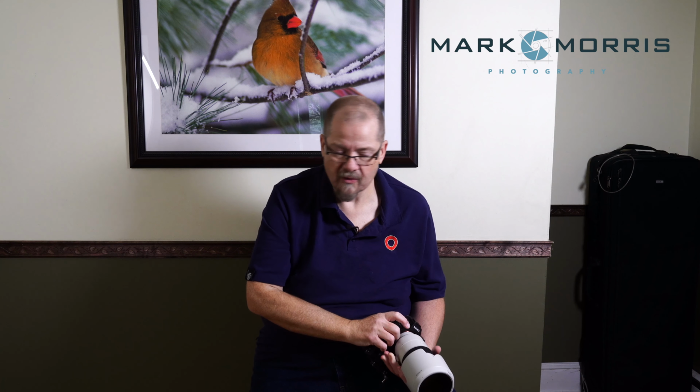So here's my recommendation for white balance. If you're just learning photography and you're still struggling with the shutter speed and aperture and ISO and everything else, you may not want to take on white balance manual control right away.